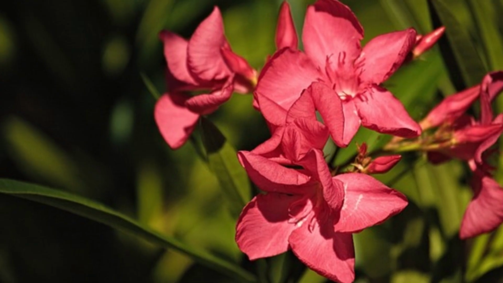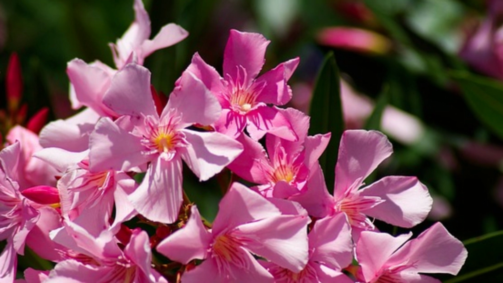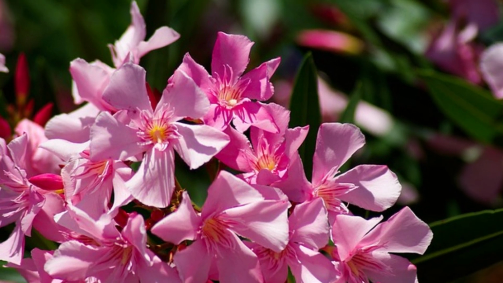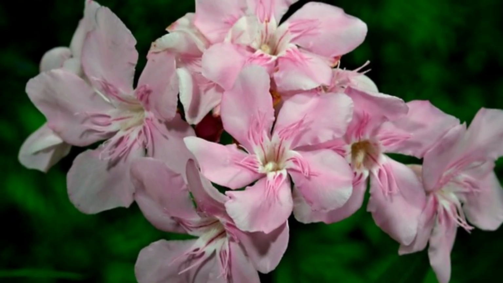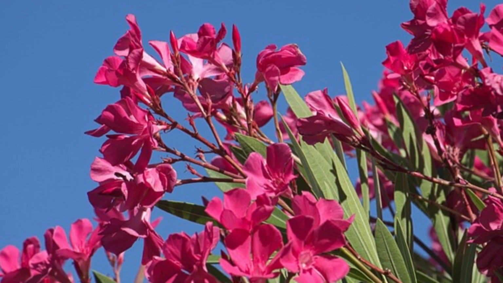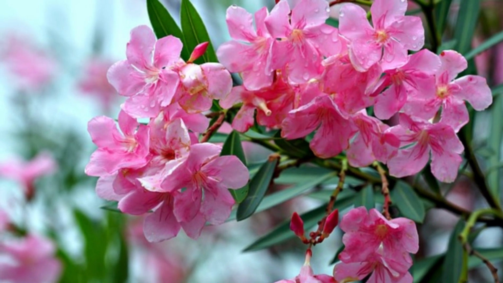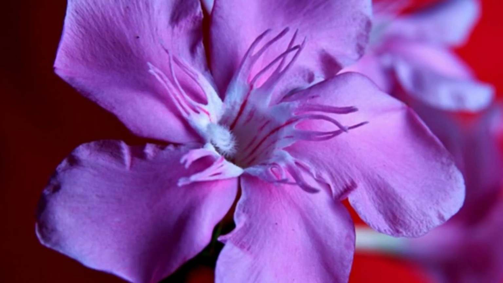Oleander is a beautiful yet highly toxic shrub that requires careful handling. While it provides stunning flowers and can be used in ornamental landscaping, its toxicity makes it unsuitable for environments with small children or pets. As a hardy, low-maintenance plant, it can thrive in hot, dry conditions, making it a popular choice for gardeners in warmer climates.